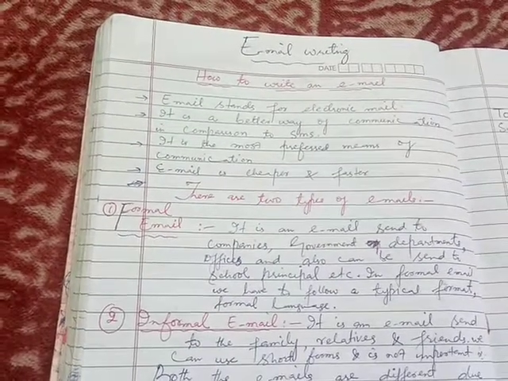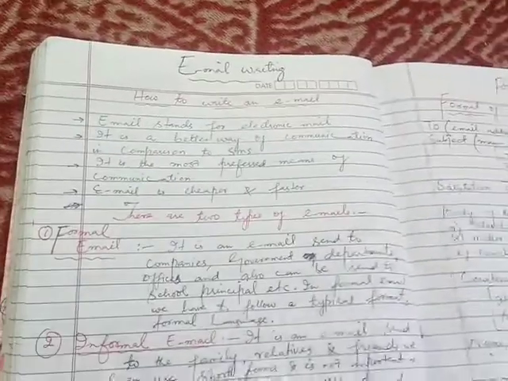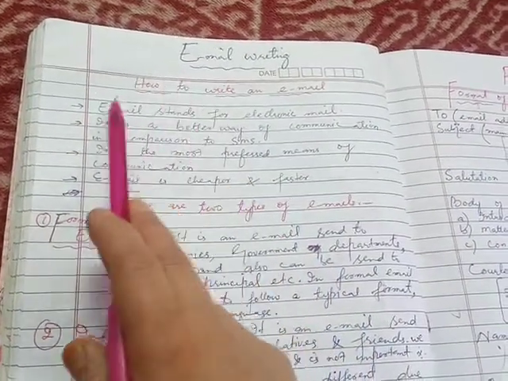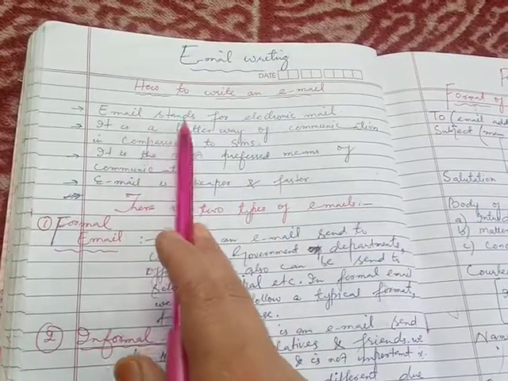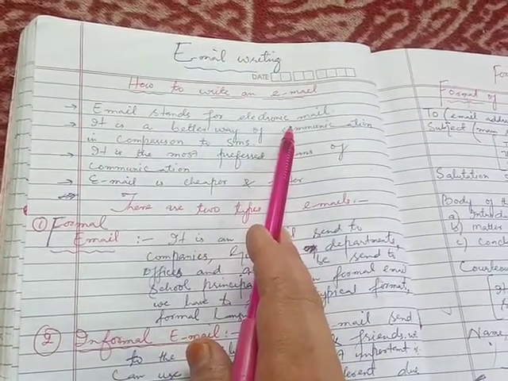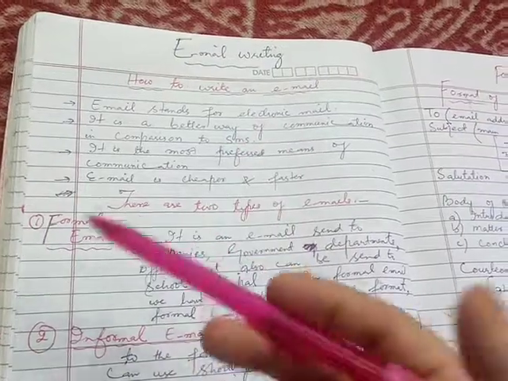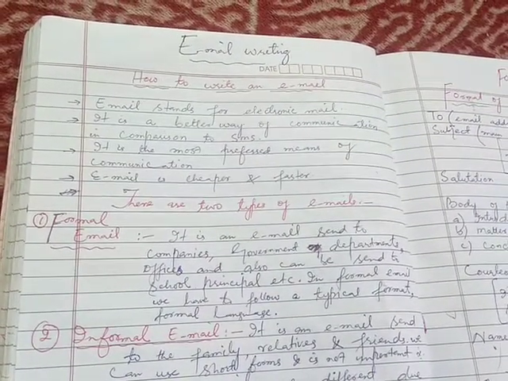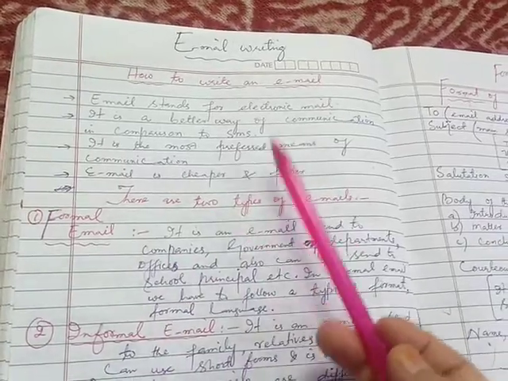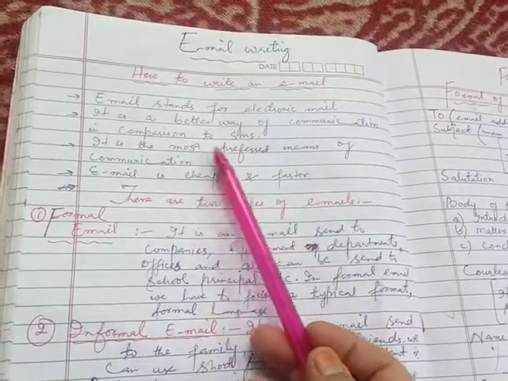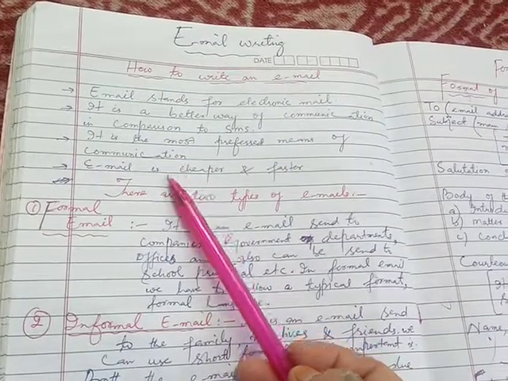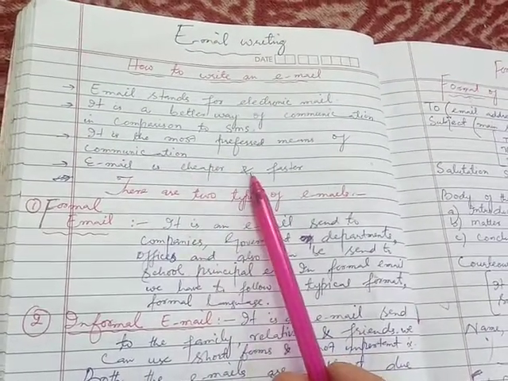Inshallah, today we will discuss email writing. First of all, dear students, I will tell you what an email is. Email stands for electronic mail. Actually, it is a system which enables us to convey our ideas or share our experiences with others. It's a better way of communication in comparison to SMS, and it's the most preferred means of communication. Not only this, email is cheaper and faster.